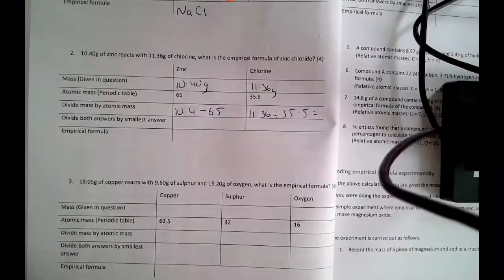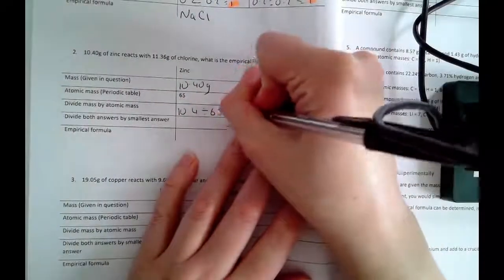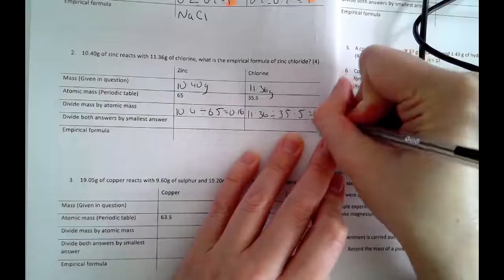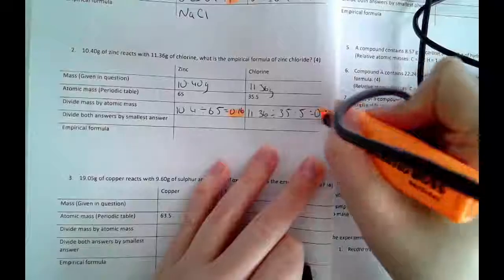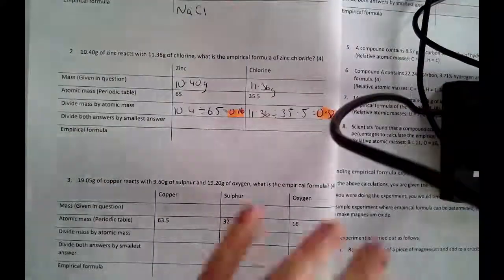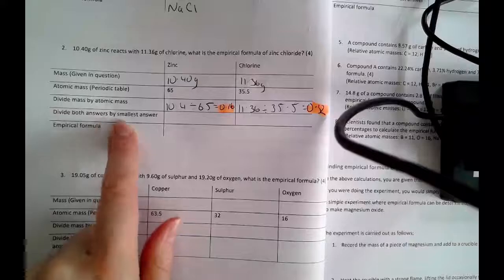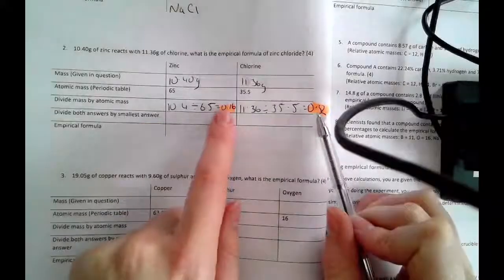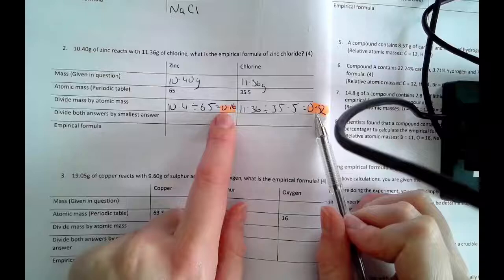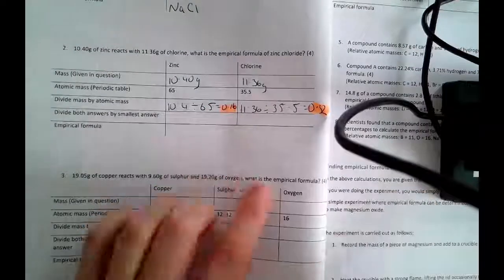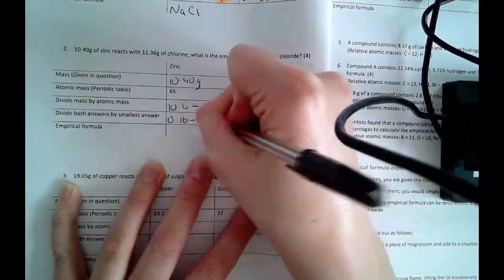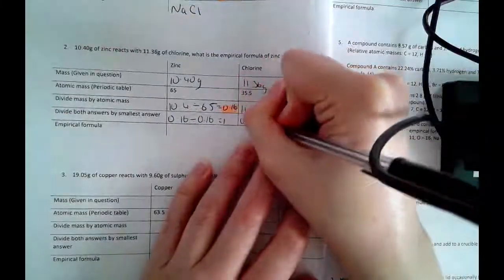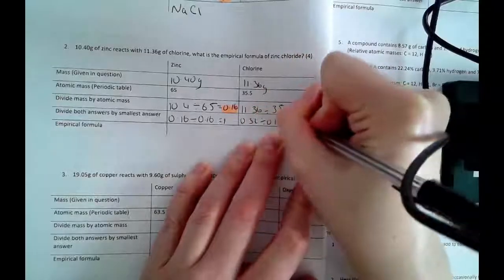When I do this, 10.4 divided by 65, I get 0.16. And I know doing the other one, I'm going to get 0.32. So these are the two numbers that I've got. Again, these two numbers have decimals. I need to get rid of those decimals, and I get rid of them by dividing both answers by the smallest answer. Now in this case, my answers are different, so I need to look at them and see which is smallest. 0.16 is smaller than 0.32, so I end up with 0.16 divided by itself, and I get 1, and then I do 0.32 divided by 0.16, and I get 2.